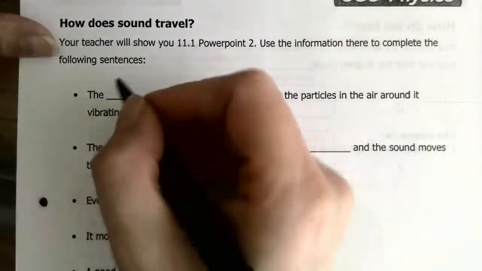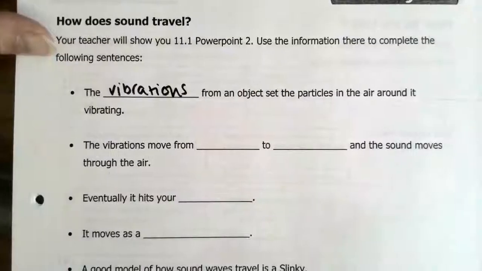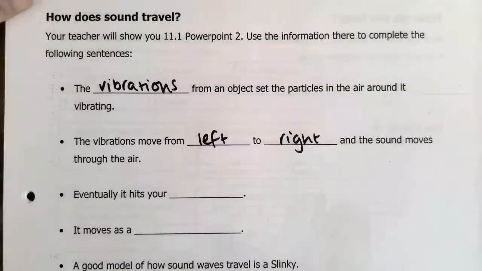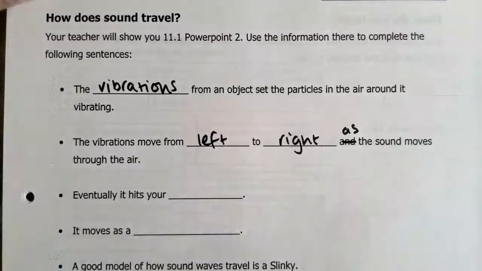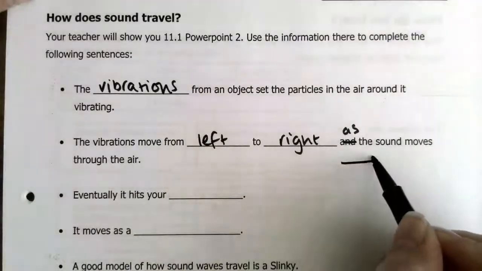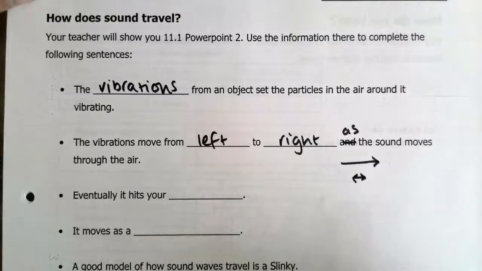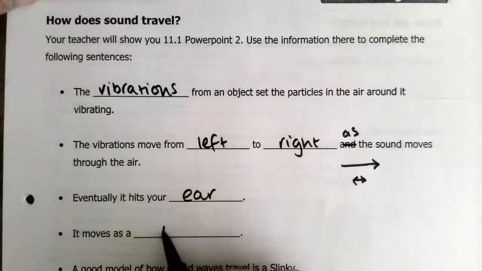So the vibrations, we learnt last day that all sounds come from vibrations. So the vibrations from an object set the particles in the air around it vibrating. The vibrations move from left to right, and the sound moves through the air. If the energy is traveling that way, if that's the direction of travel of the wave, then the particles move backwards and forwards like that. Okay, so eventually it hits your ear, it moves as a wave.